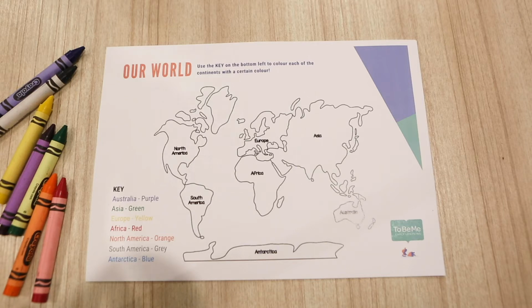It says on the paper to use pencils, but if you don't have pencils, you can use crayons, textures, paint, whatever you like. If you look at the bottom left corner of the paper, you will see a key. It says Australia, purple, Asia, green, Europe, yellow, Africa, red, North America, orange, South America, grey, and Antarctica, blue.